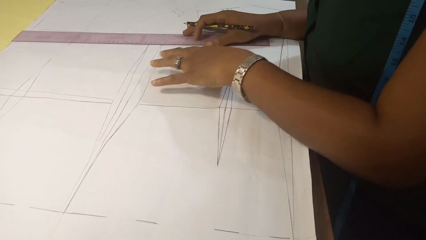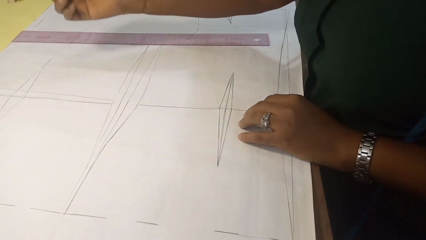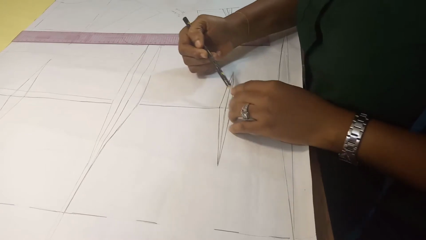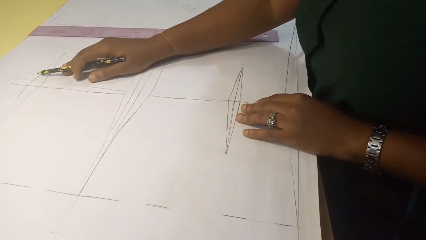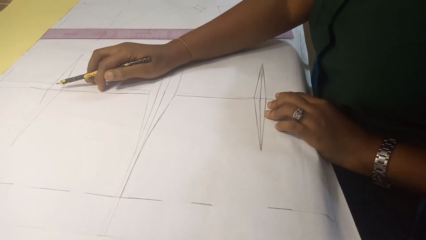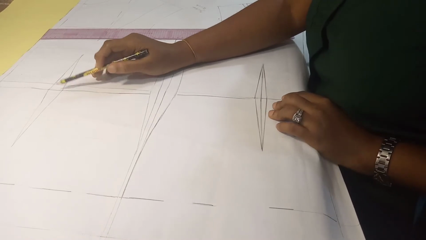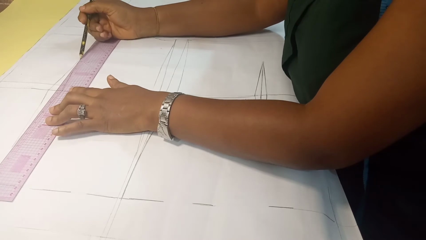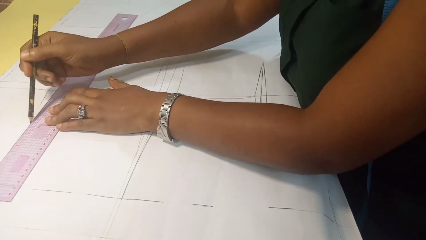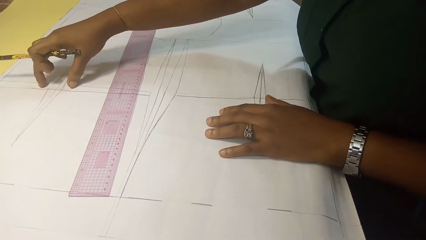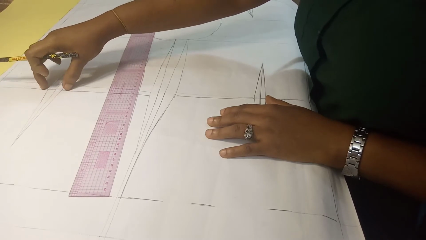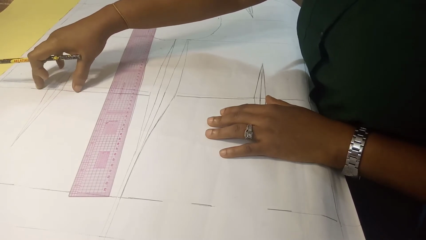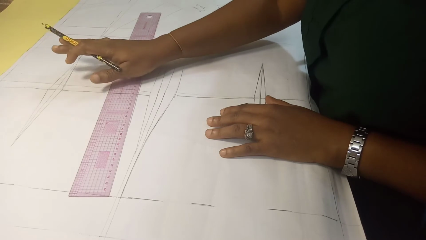So when you're drafting and calculating, like when drawing your dart, sometimes when the waist is too much, most of the darts go to the center front dart, and we have more. It takes out of the waist because you want to tighten it. So you have to consider that.